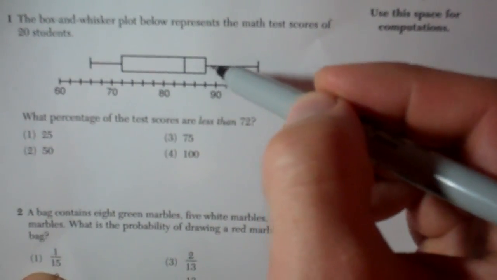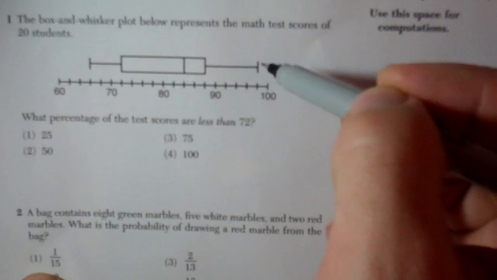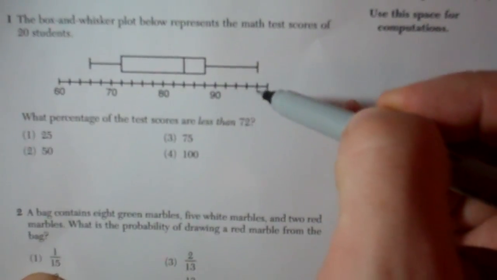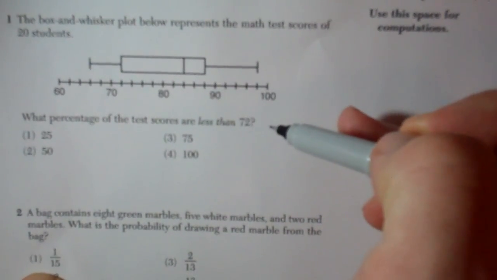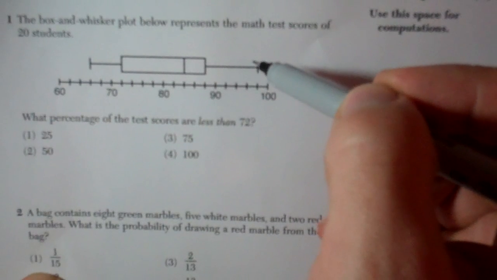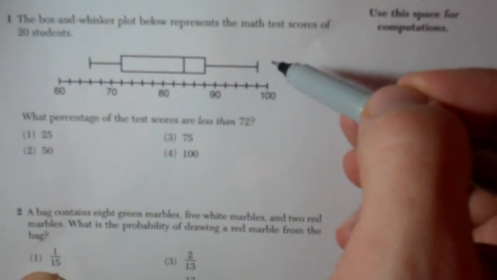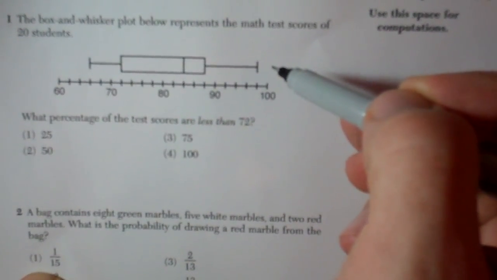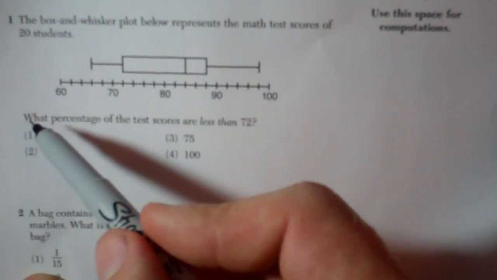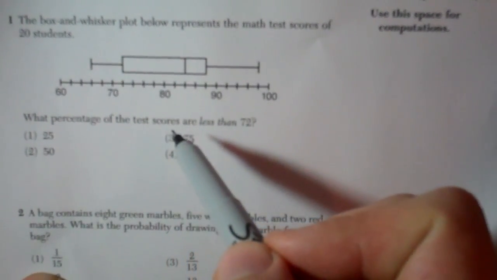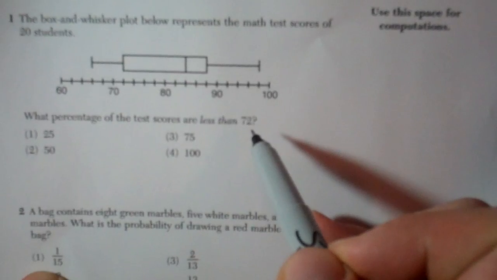Finally, the whisker is drawn out to the maximum value. And the maximum value in this problem is 98, which is telling us that the highest test score was a 98. So looking at the question again, it says, what percentage of the test scores are less than 72?